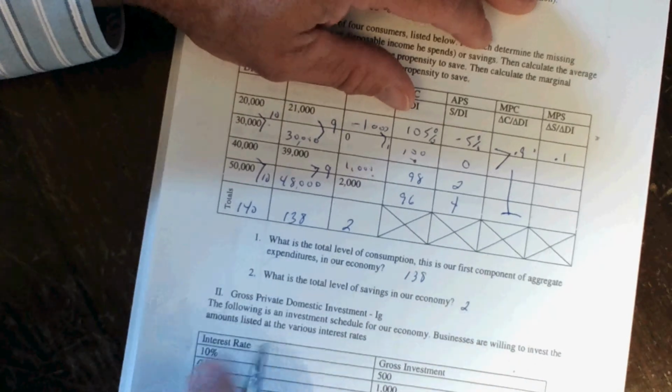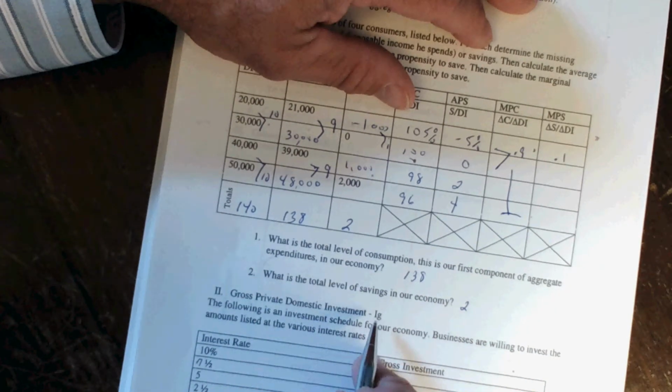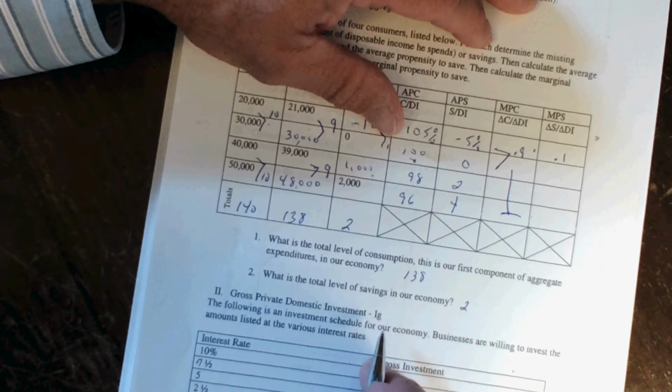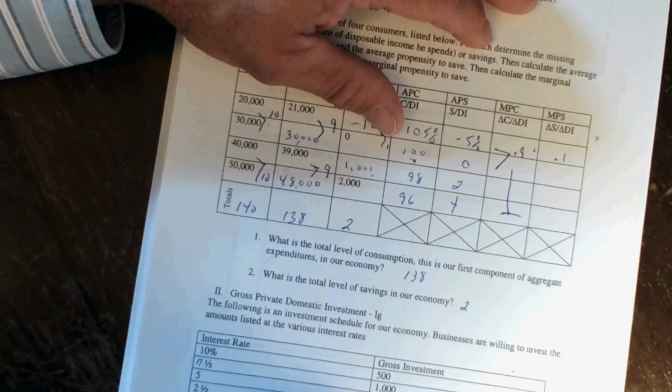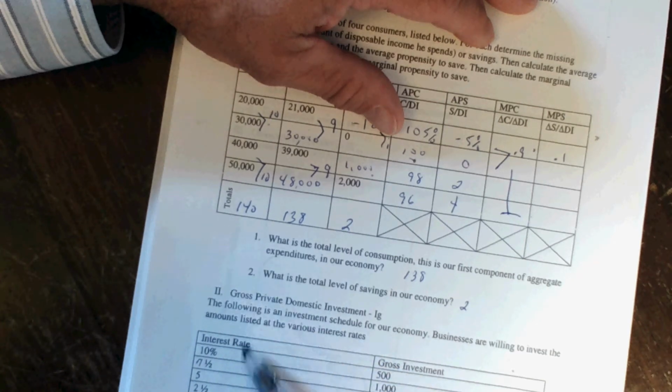We're now going to develop gross private domestic investment, IG, business spending. Here are various interest rates, and here's the corresponding amount of investment that will happen. At high interest rates, the cost of borrowing is high, and so fewer projects become profitable, so there'll be less business spending. But at lower interest rates, the cost of borrowing is reduced, so more projects will be profitable and businesses will borrow more to undertake new projects.